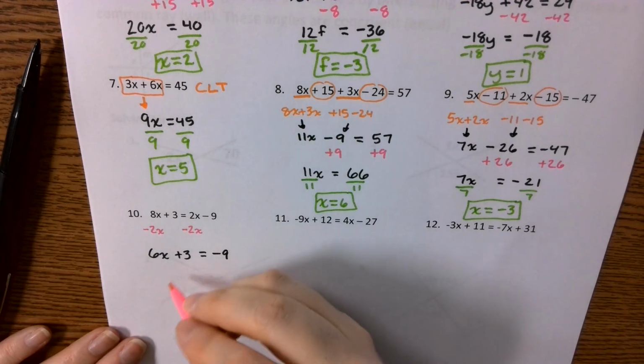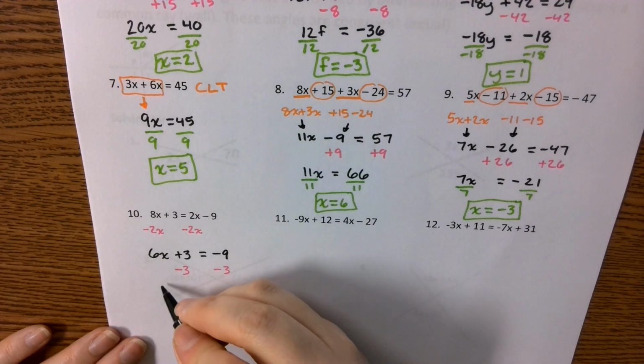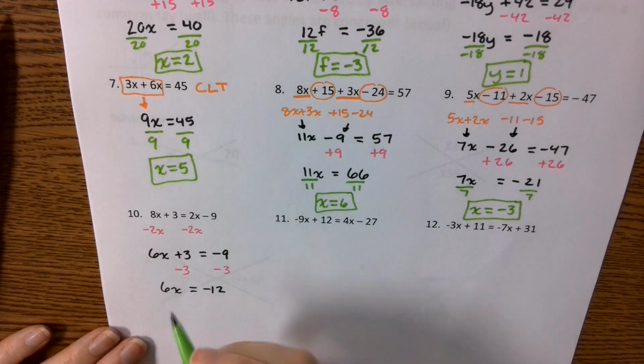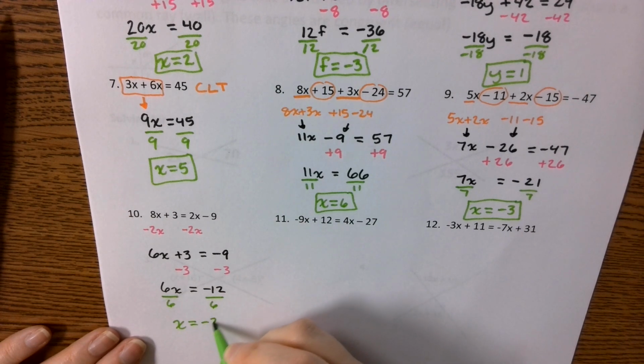Then I can subtract a 3 from both sides. That's going to leave me with 6x is now equal to negative 12. And then the last step is to go ahead and divide both sides by 6, and we'll get x is equal to negative 2.